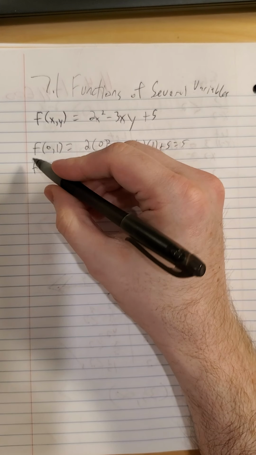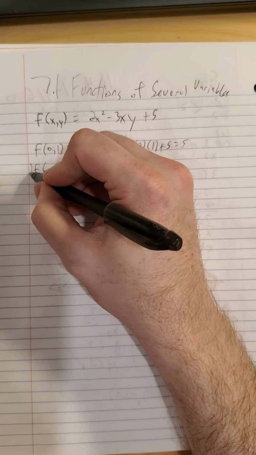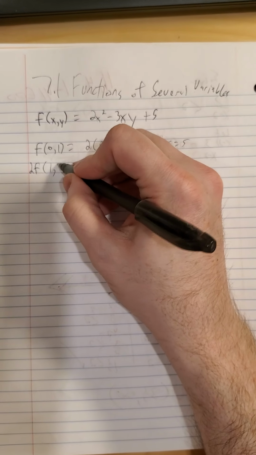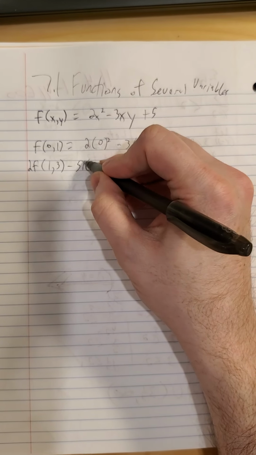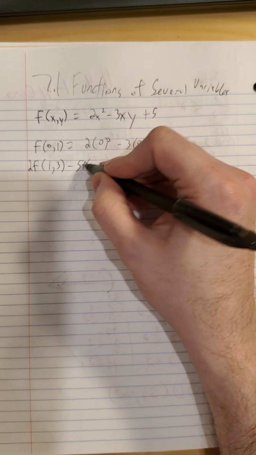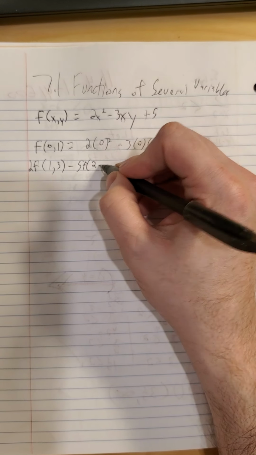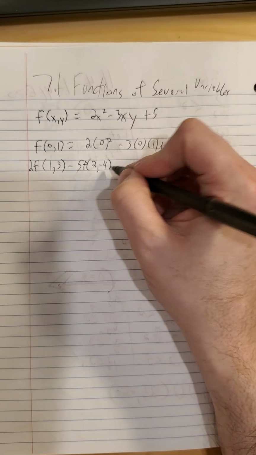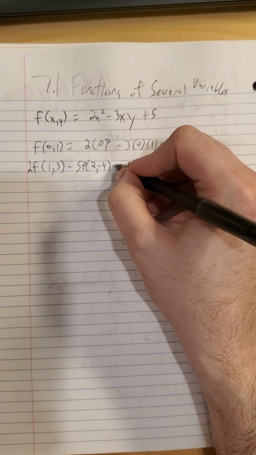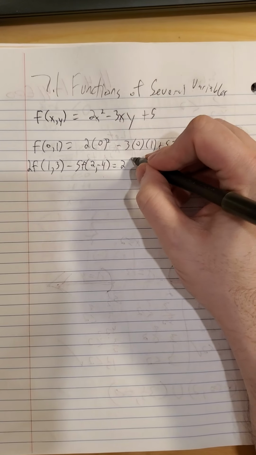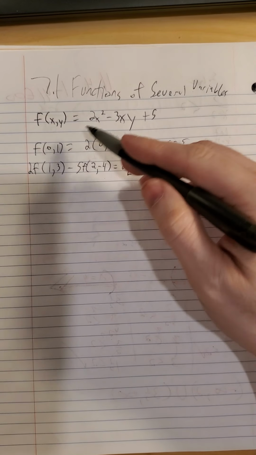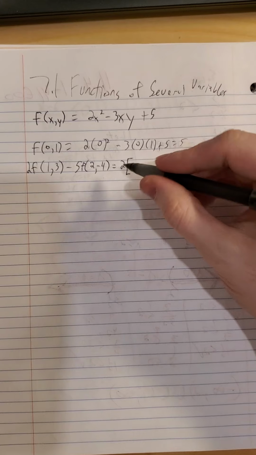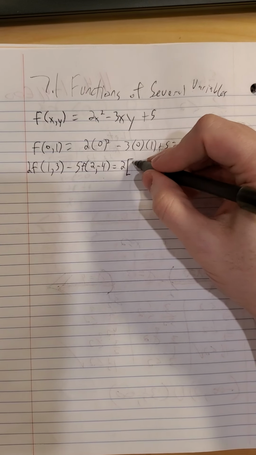They might have us do multiple operations. They might give us 2 f of 1, 3 minus 5 of f of, well, let's do 2, negative 4. So we'll start with the 2 times f of 1, 3. So we're plugging 1s in for all the x's, 3s in for all the y's.